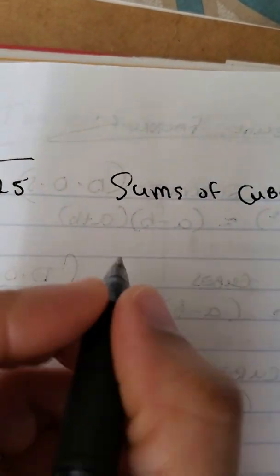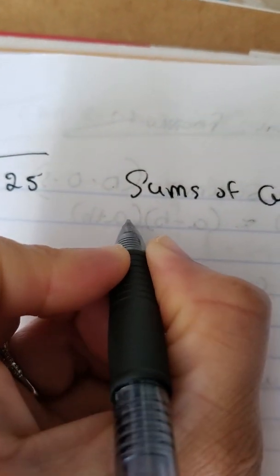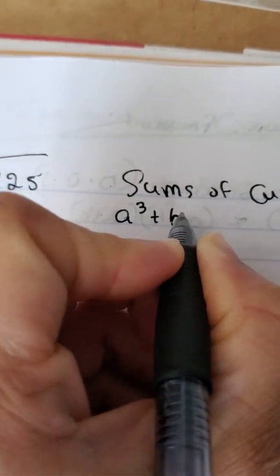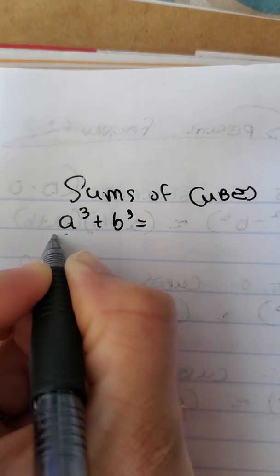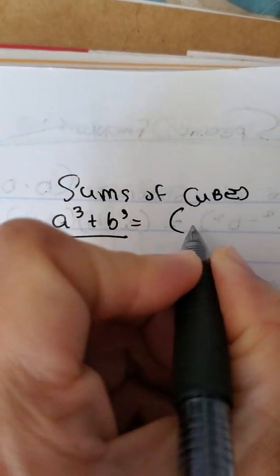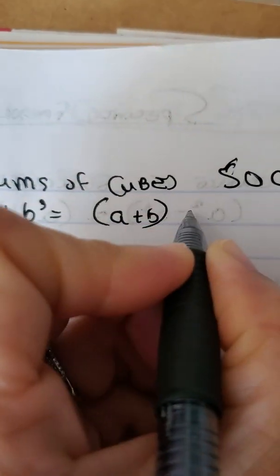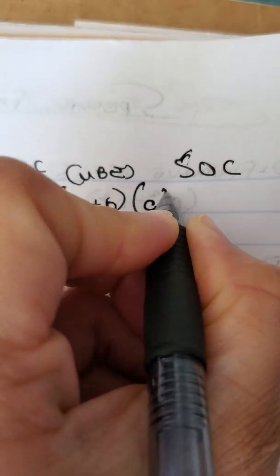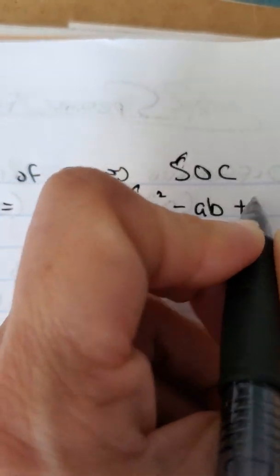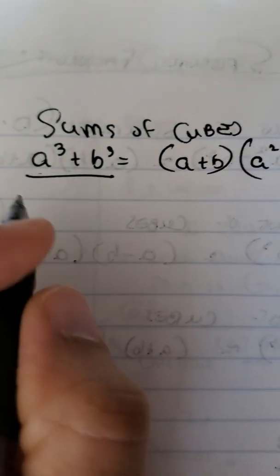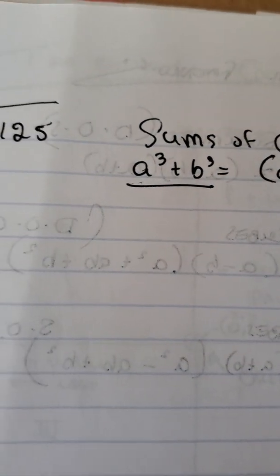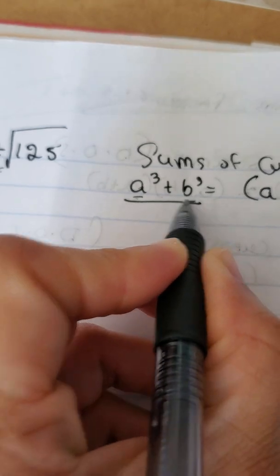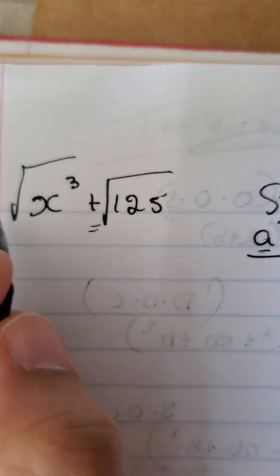Okay, and if we commit it to memory, a cubed plus b cubed gives me a hint of what my first factor will be. So that's a plus b. And then my next factor would be a squared minus ab plus b squared. Remember, sums of cubes is the one that has the difference term in the next factor. So now I just got to find my a and find my b, and then I just got to plug in. So here we go.